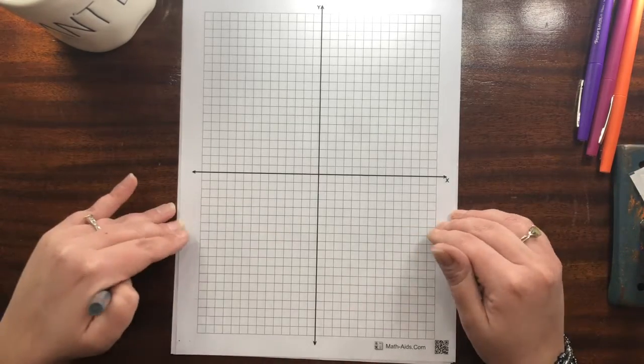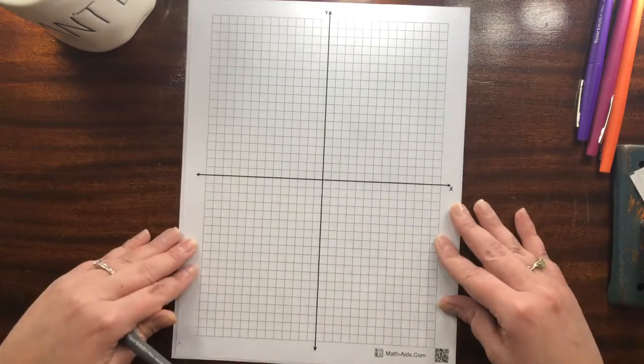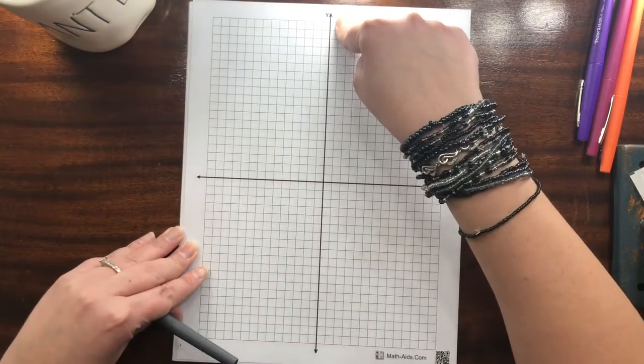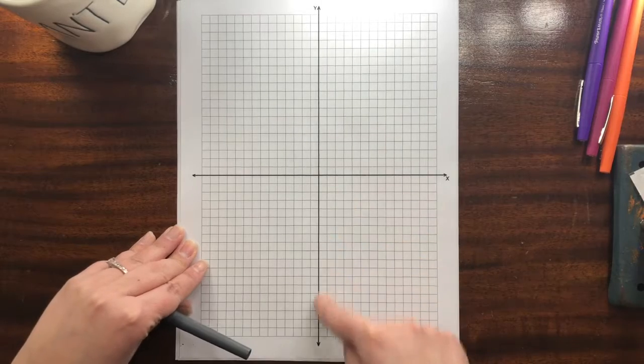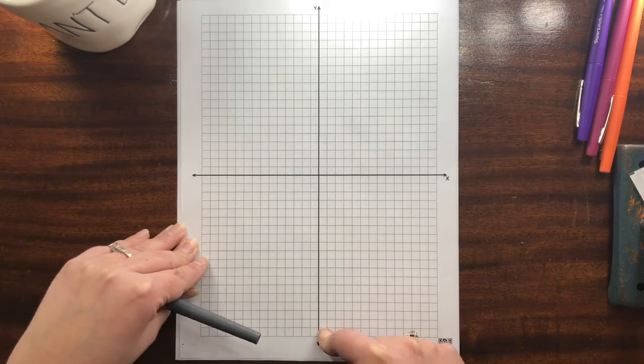So I'm gonna fill those in, and then with my y-axis going up, I'm gonna have positive numbers, and then going down, I'm gonna have negative numbers, okay?